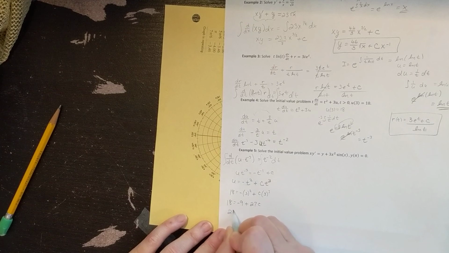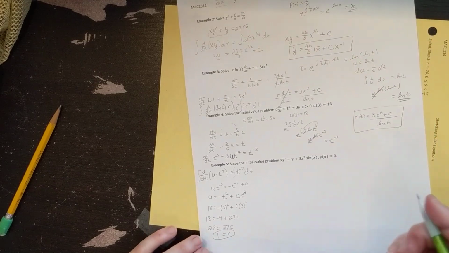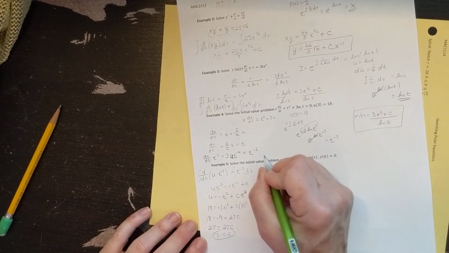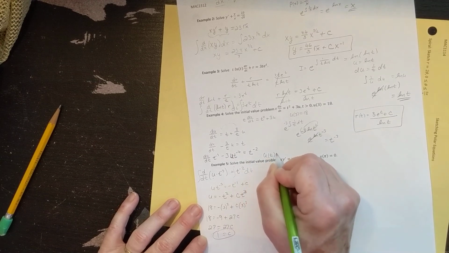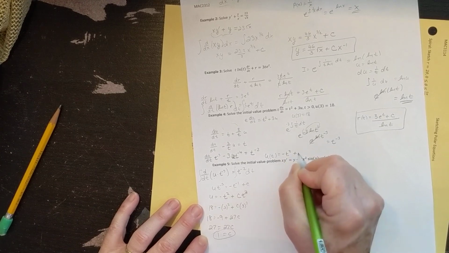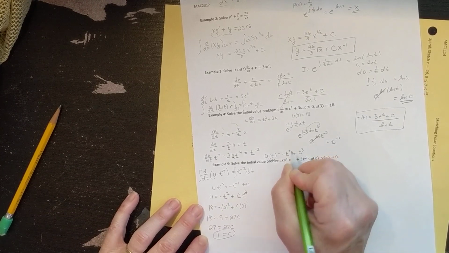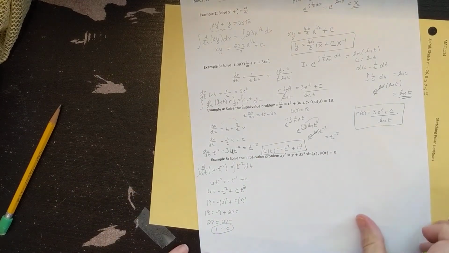If I add 9, I get 27 is equal to 27c. c is 1. All right, so our function, finally, for this one will be u of t is equal to negative t squared plus 1 times t cubed. And that is our function with the initial value.